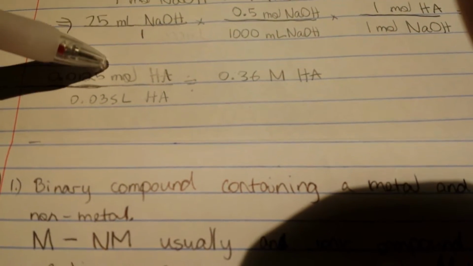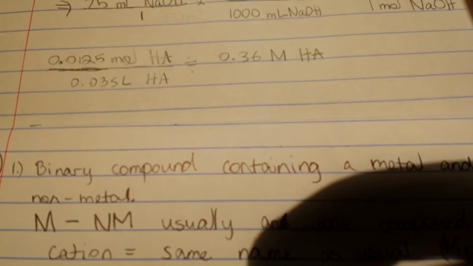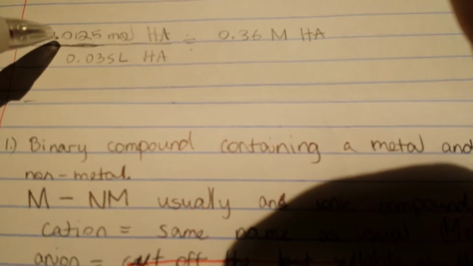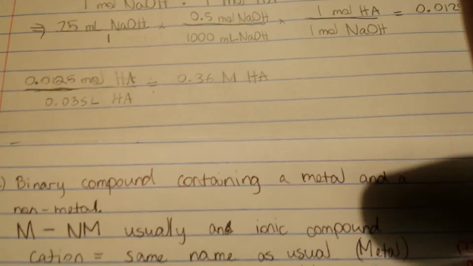Okay, so now that we have the amount of moles of monoprotic acid, we can use the volume given to us of the monoprotic acid, which is 35 milliliters. So again, the molarity is just moles over the amount of liters that we have, and since we have 35 milliliters of the monoprotic acid, then we have 0.035 liters. So we just divide 0.0125 by 0.035. We end up getting that the concentration or molarity of the monoprotic acid is 0.36 molar.